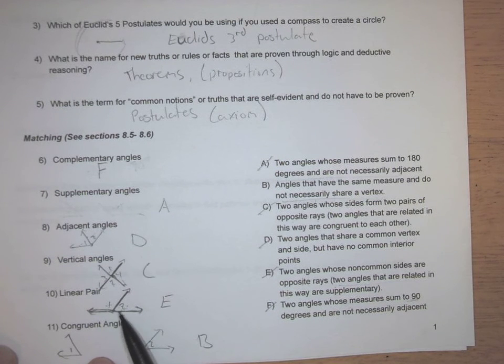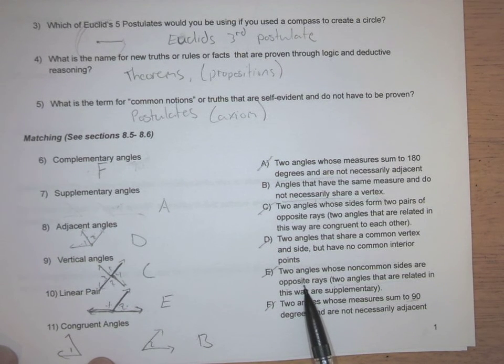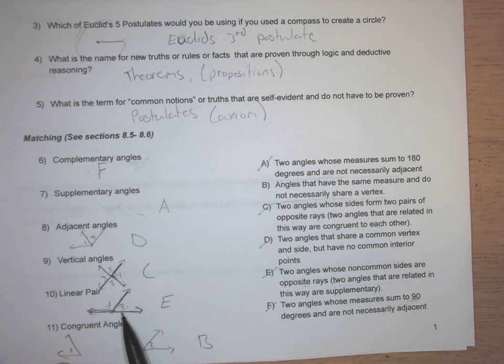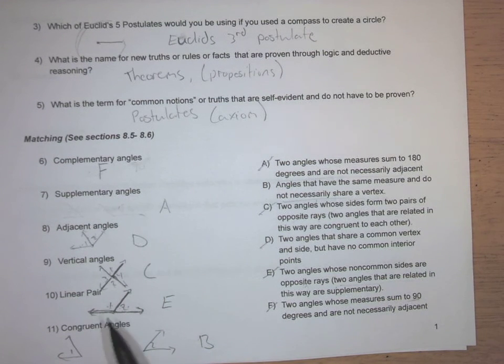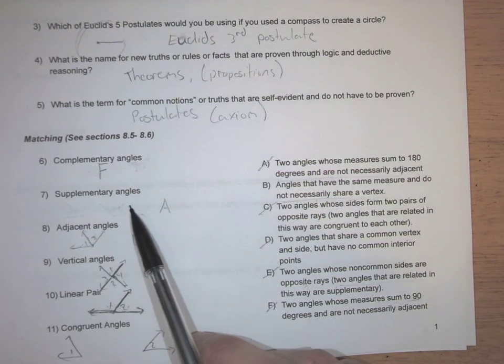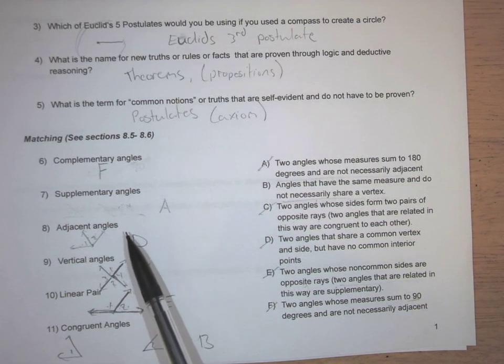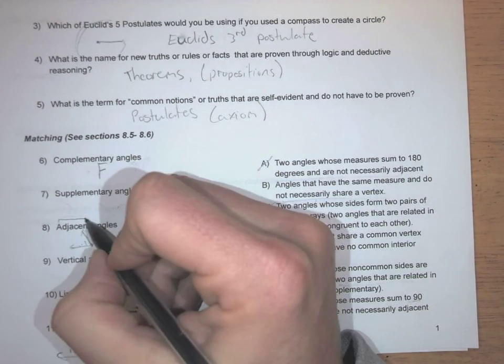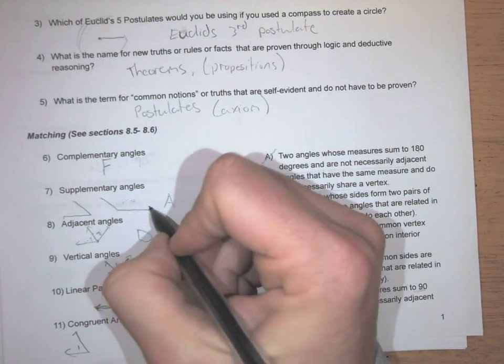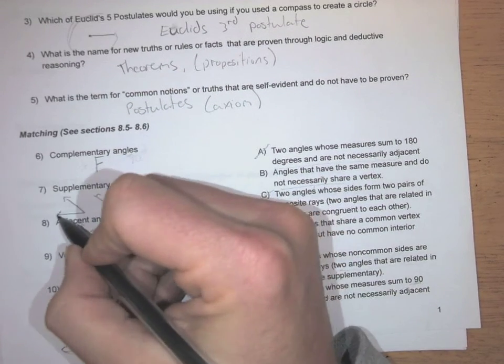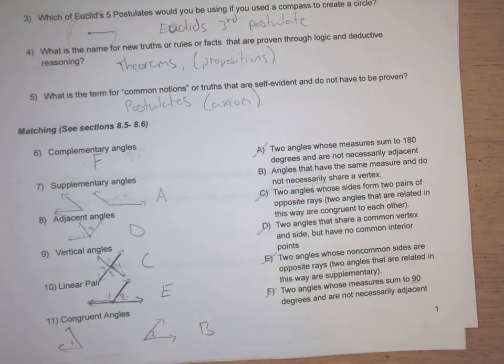A linear pair, to be more specific, has these non-common sides that are opposite rays, and the bonus fact is that they have to be supplementary. So if two angles form a linear pair, they are supplementary. But just because they're supplementary doesn't mean they form a linear pair, because they don't have to be touching, like we drew earlier. If they're a linear pair, they have to be touching and supplementary. If they're just supplementary, they just have to add up to 180.